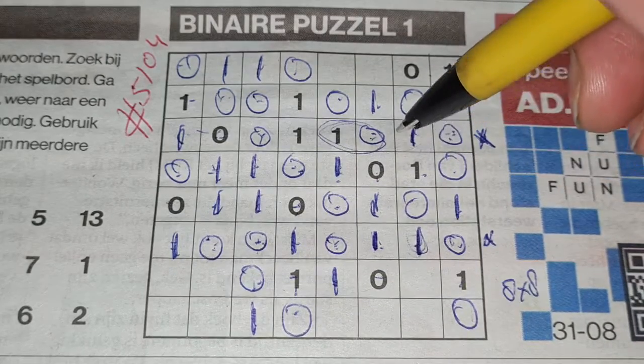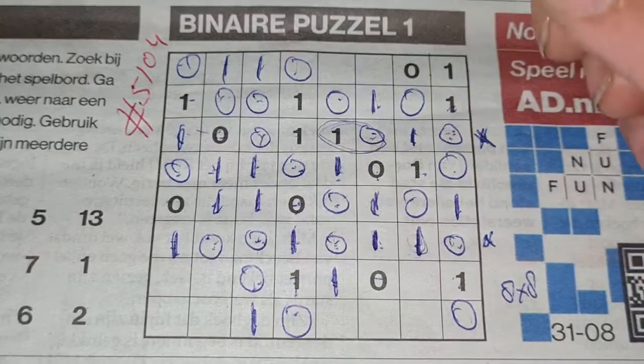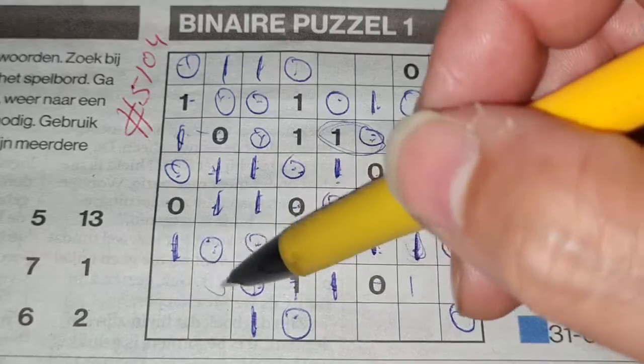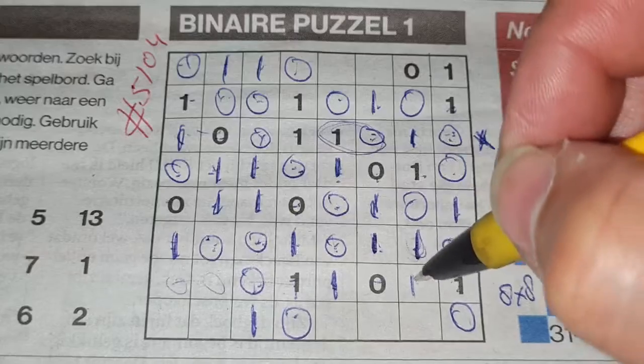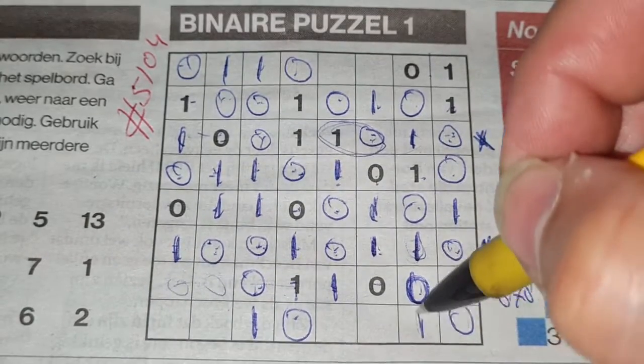1, 2, 3. Yeah. We have here 1, 2, 3 ones in this row. If I place number 4 here, then we have 3 O's in a row in this row. Not allowed, one of the rules, so this is going to be 1. This should be an O. 1, 2, 3, 4 O's, so the rest are ones.